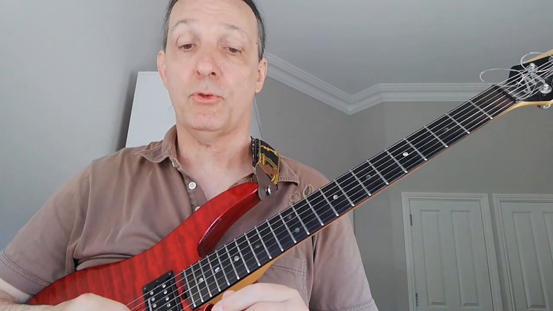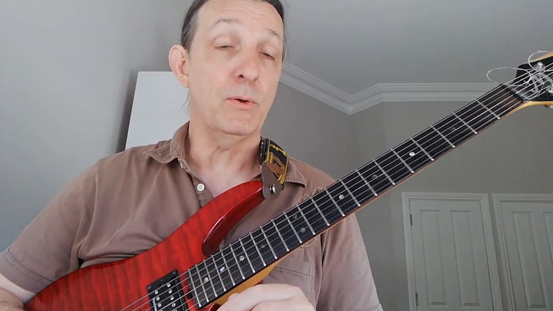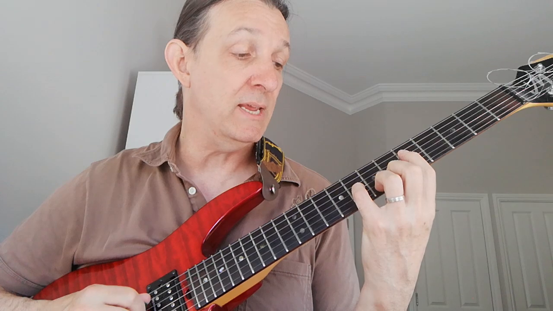These are the dominant seventh chords with a raised and lowered fifth and a raised and lowered ninth. And these are on the 1, 2, 3, 4 string family in G. We'll begin with dominant 7 with sharp 5. So G, E flat or D sharp, F and B.